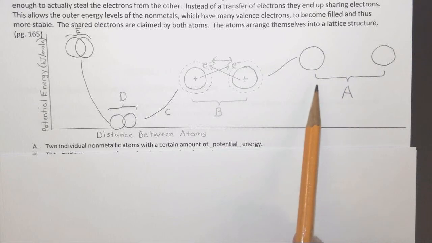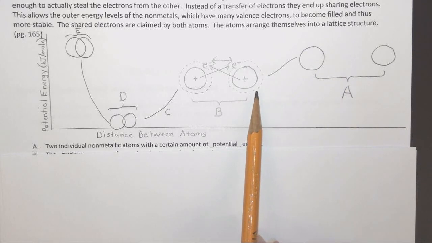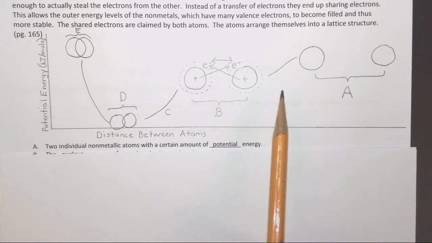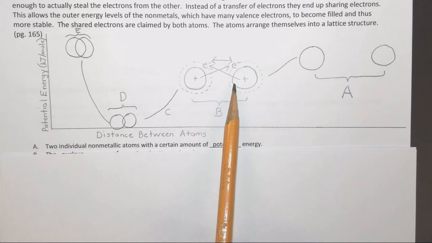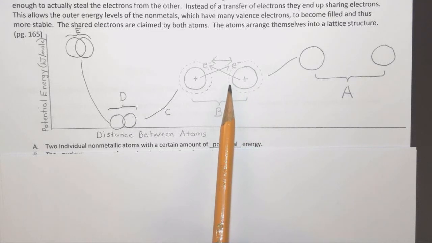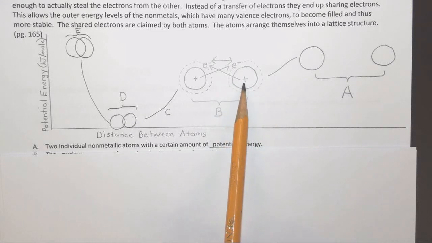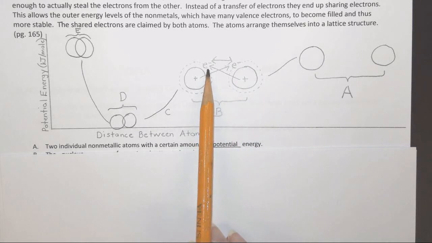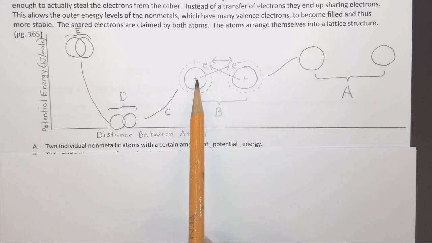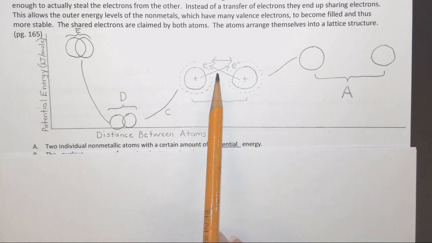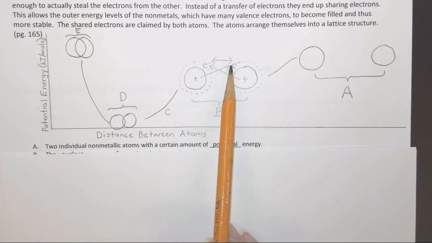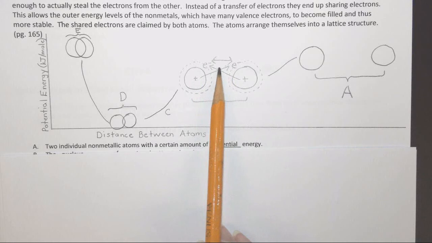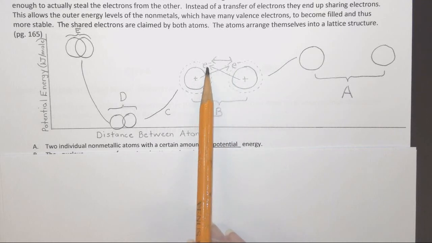As they move around, they may come in close enough proximity to each other that there start to be some attractive forces that affect them. We have the positively charged nucleus of one atom that is attracted to the negatively charged electron of the other atom. That would be true vice versa also. This nucleus attracted to this electron. So that's an attractive force. But we also have the outer electrons, because they have the same charge, they are repelling each other.